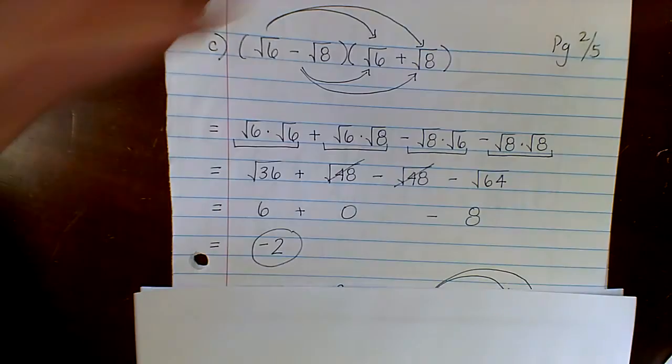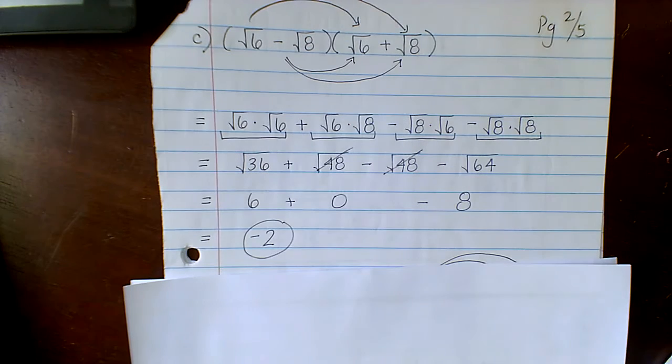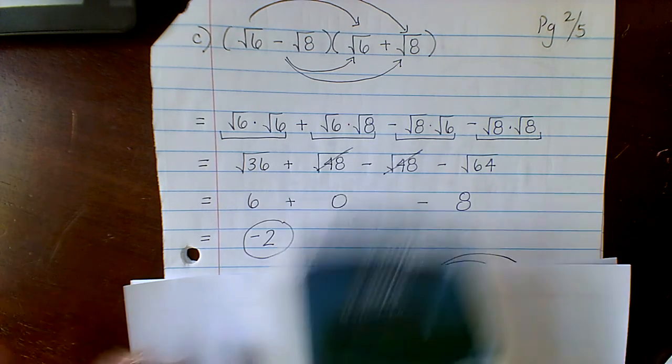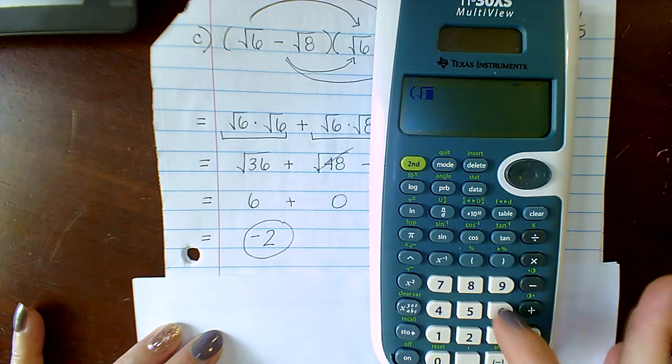So for C, if we were to distribute this out, you can say this is like FOIL. Let's see. Got a feeling you can use the calculator on this one as well.